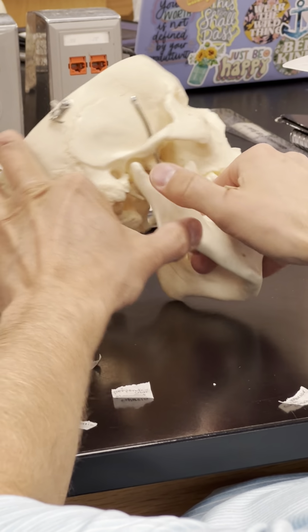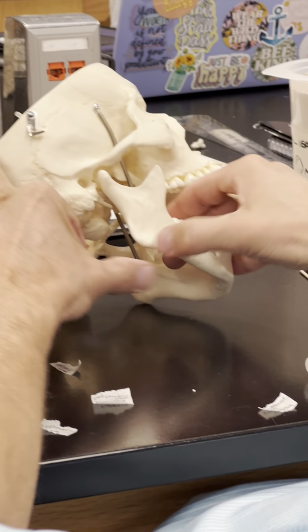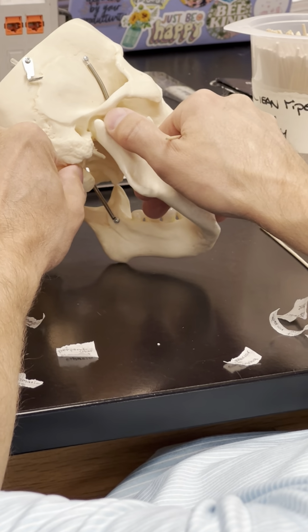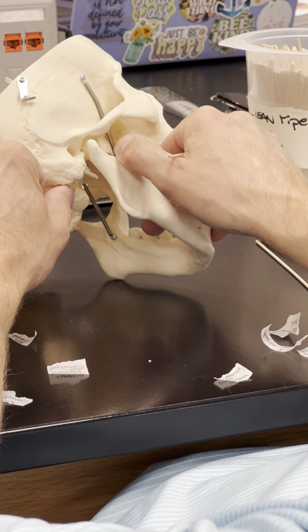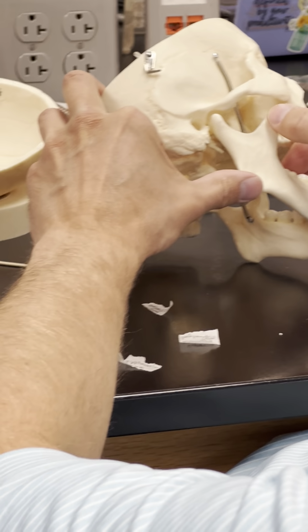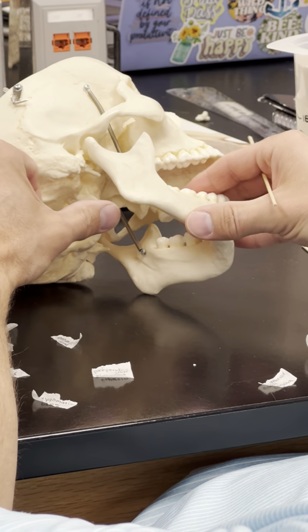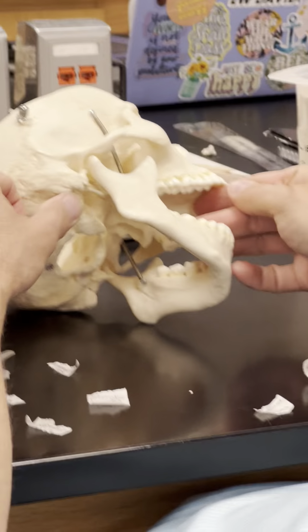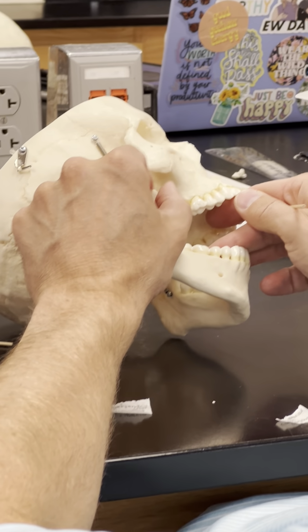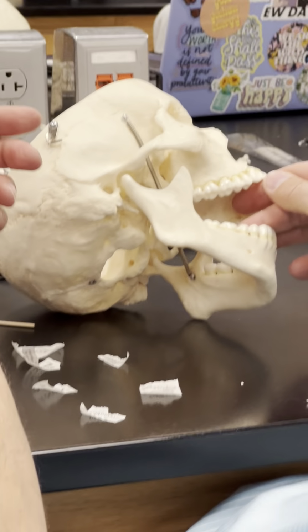Here you can see the mandibular angle. And so I just said that wrong. This is the angle. This is the notch. That's the mandibular notch. And then this here, where it sticks up, there's two things in the body that have a similar name. One's going to be called a coronoid, and one's a coracoid.